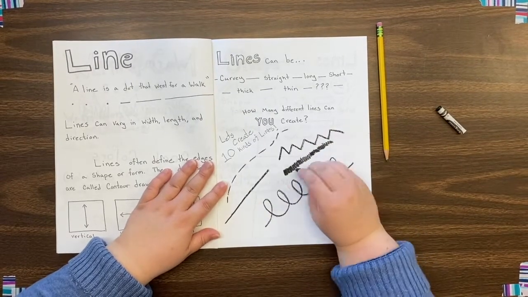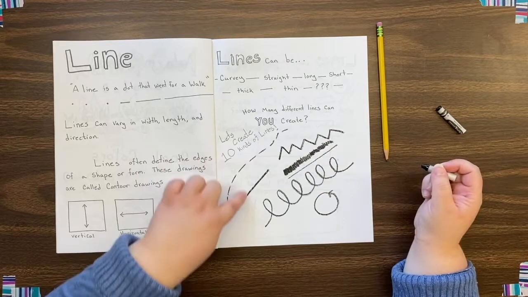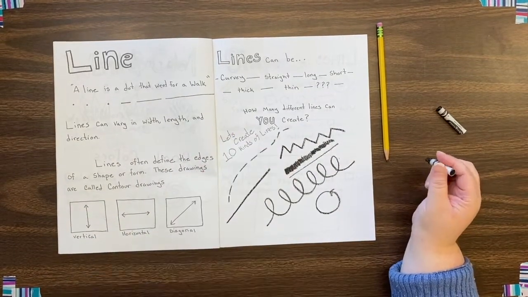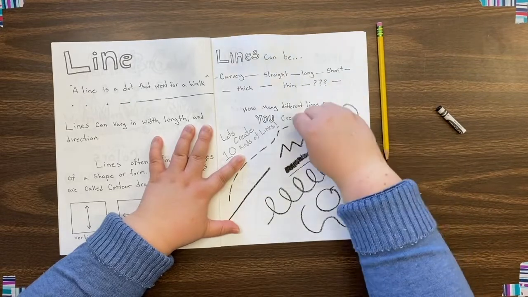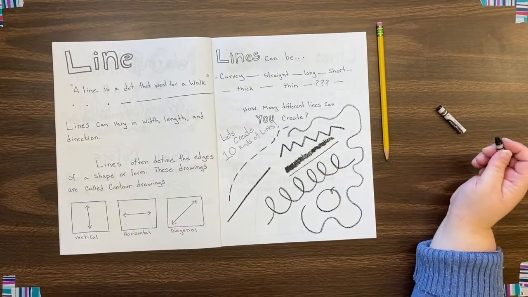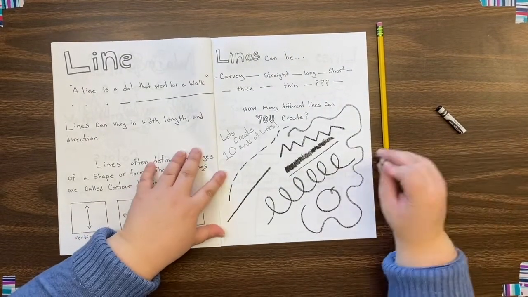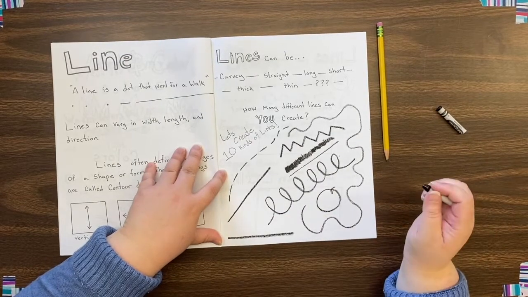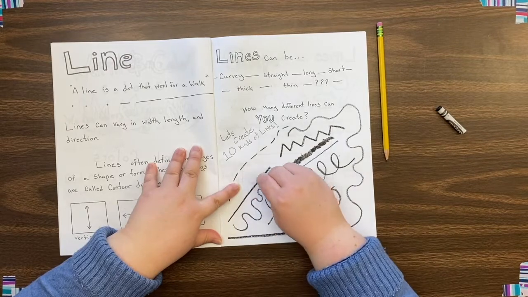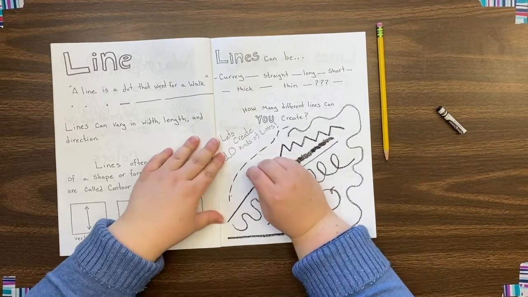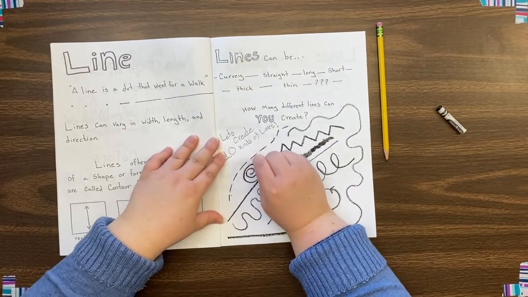I made a line that became a circle. I made a long wavy line. I made a shorter wavy line. I made a straight horizontal line. I made a thick line. I made a thin line. I made a curly-Q line. I made a dotted line. I made a zigzag line. And I made a spiral.